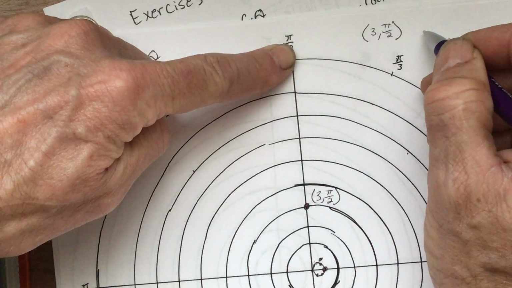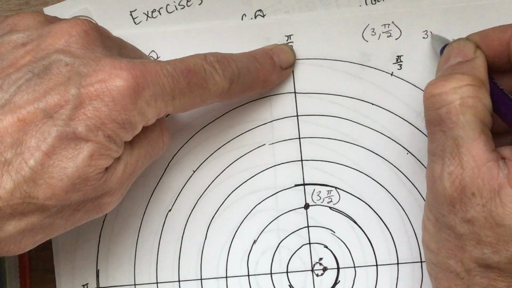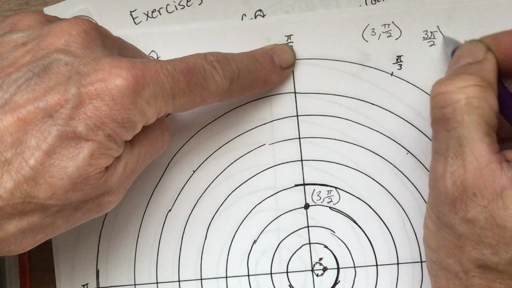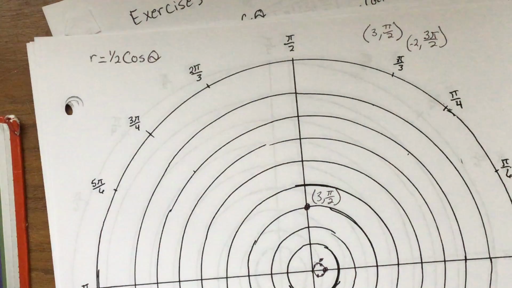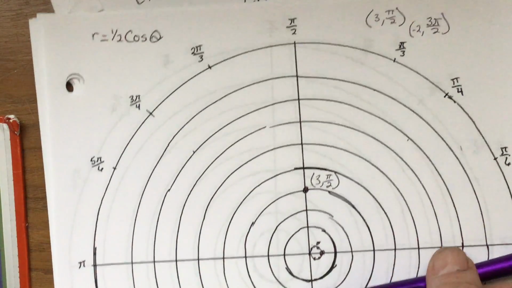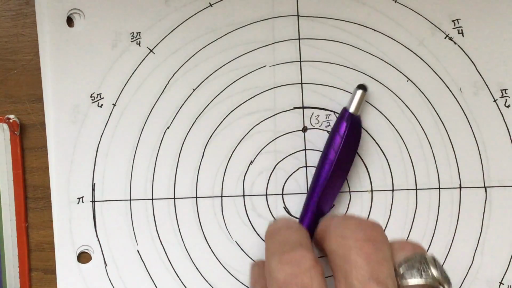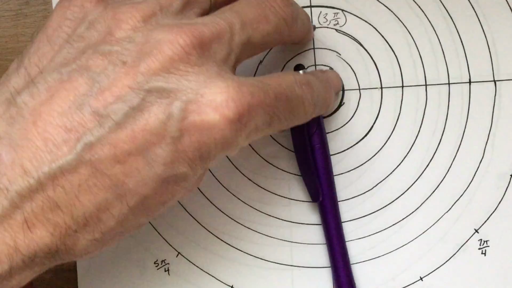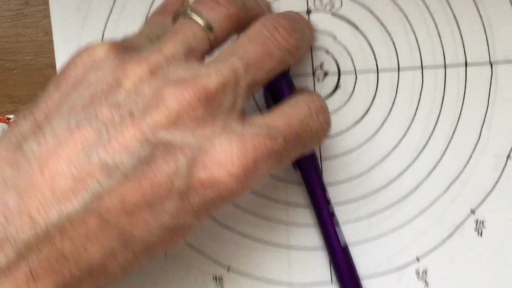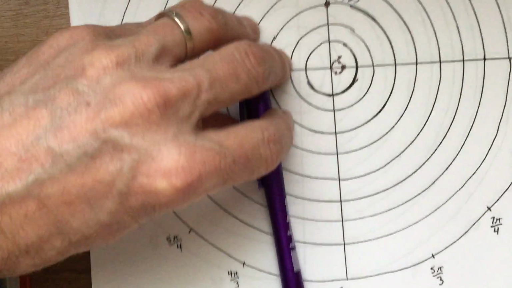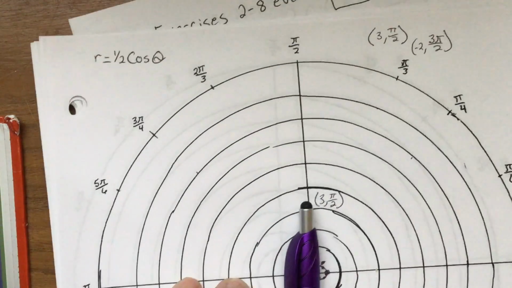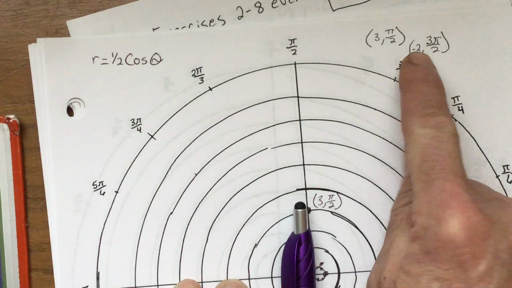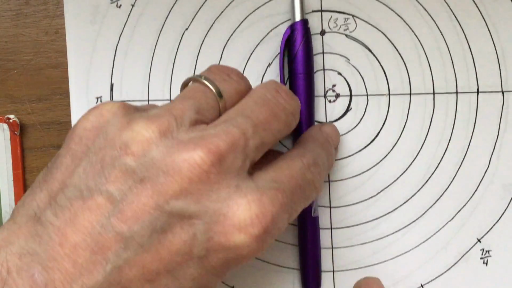Okay, so let's say that it is negative 2, 3 pi over 2. So you're going to rotate all the way around to 3 pi over 2. Here it is. Now, this is the distance from the origin, negative 2.